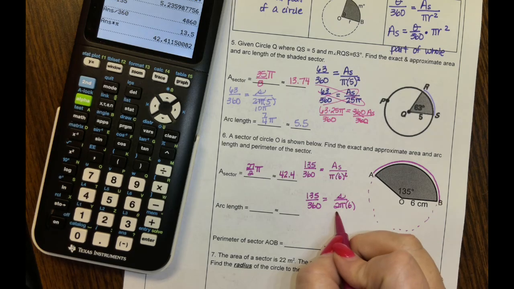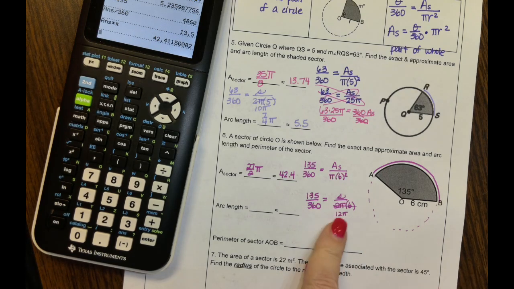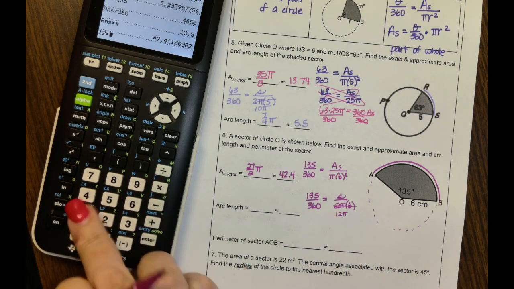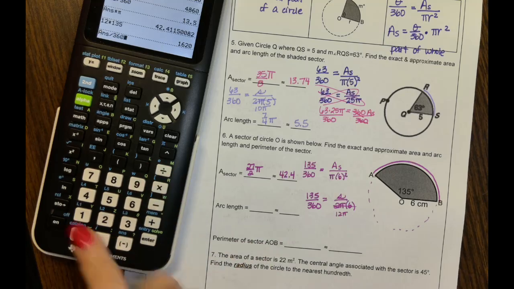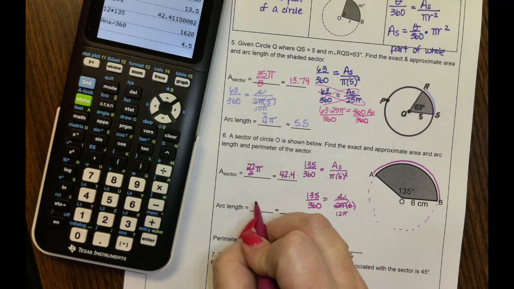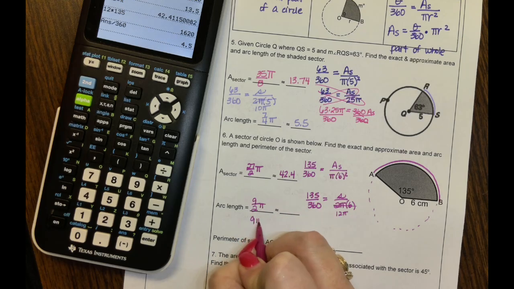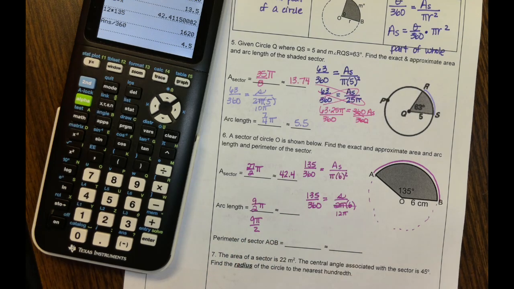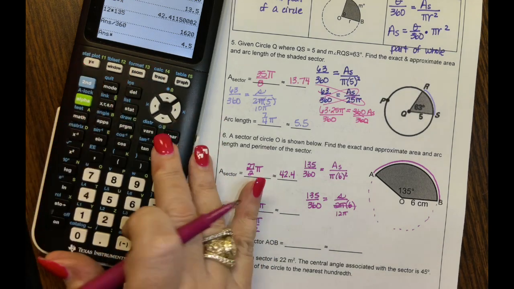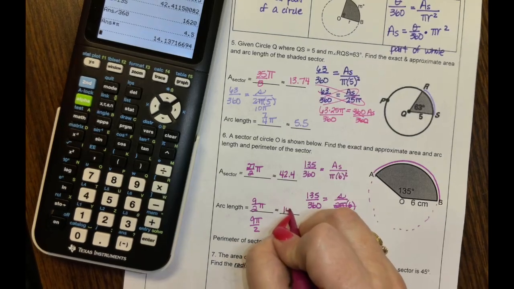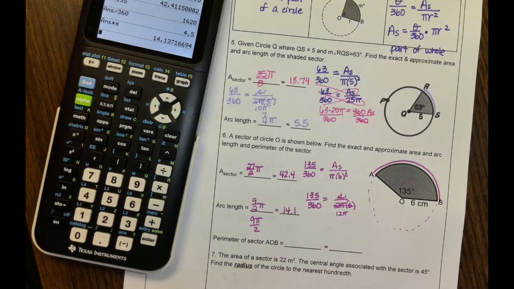Well, this is 12 pi, right? 12 times 135 divided by 360 is 4.5. That is 9 halves pi. You can also write 9 pi halves, by the way. They're the same. Times pi, and you get 14.1. Now I want the perimeter of sector AOB.